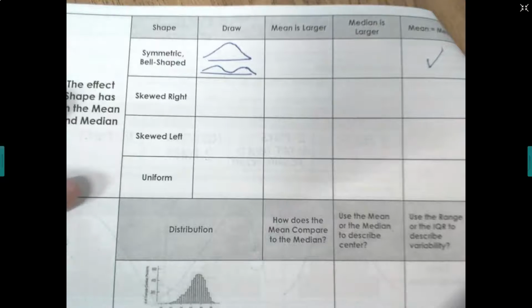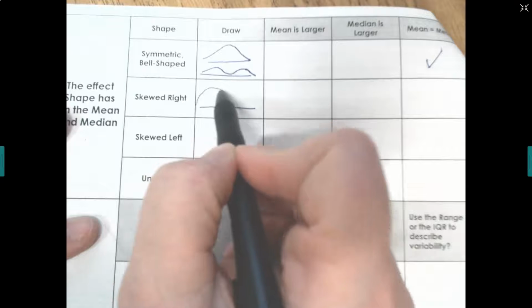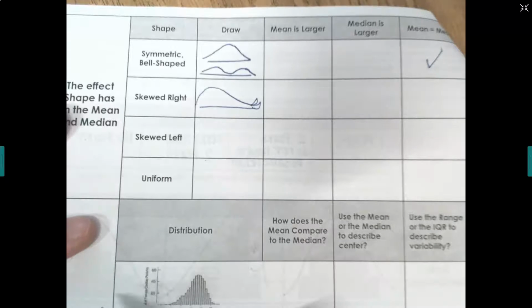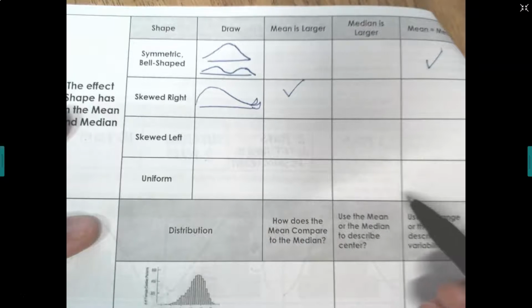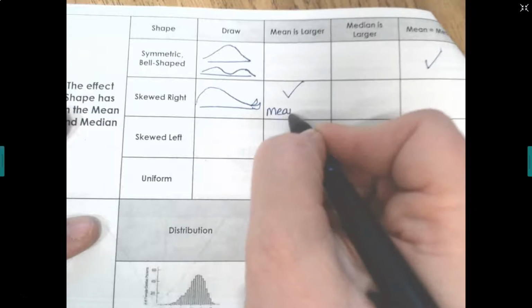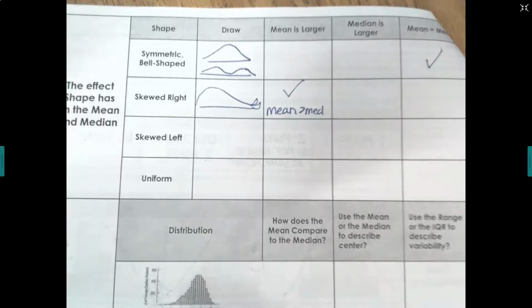Okay? If we're skewed right, remember our tail is on the right. That means our mean is going to be greater than our median. The mean will be larger. So I'm going to write that the mean is greater than the median because, remember from previous, it gets pulled further.